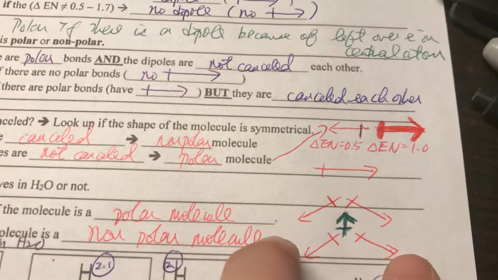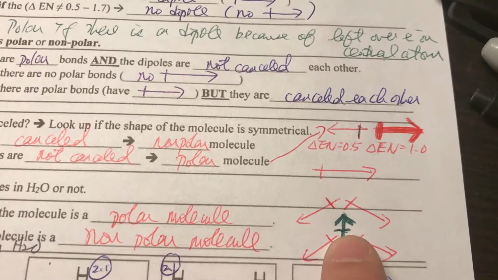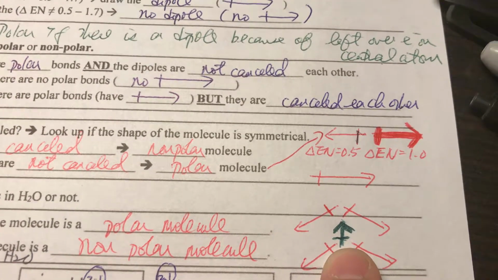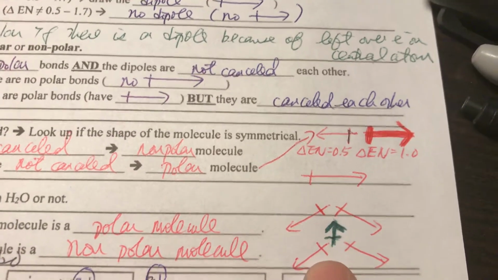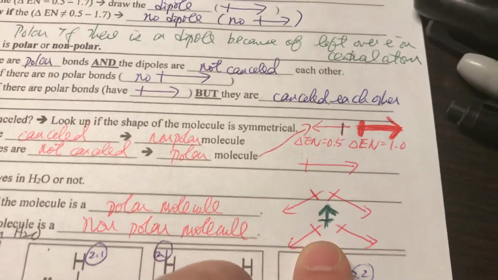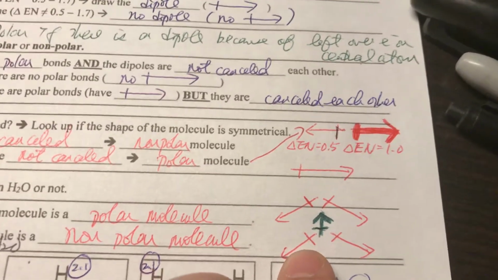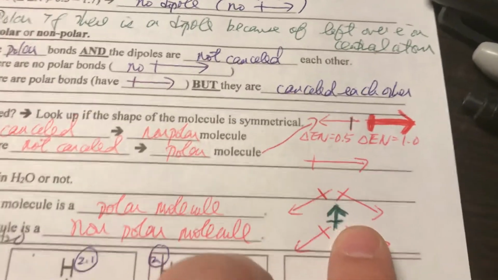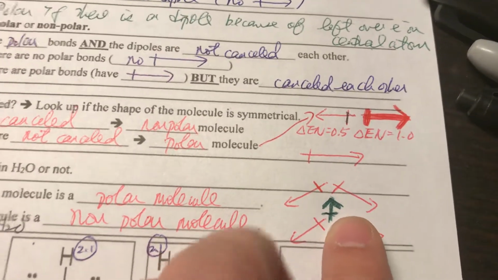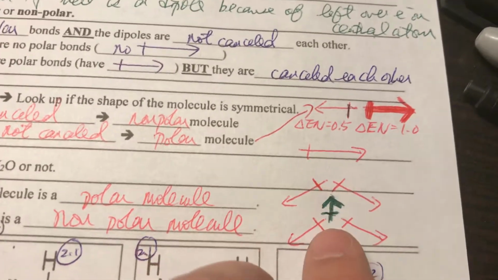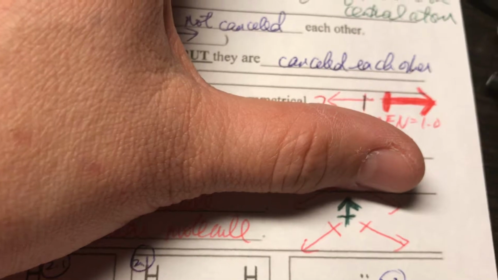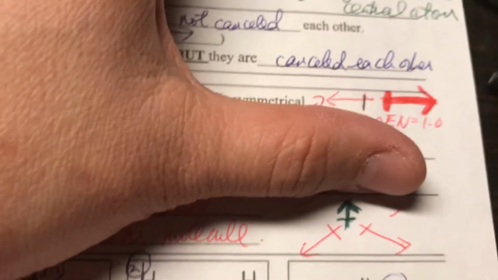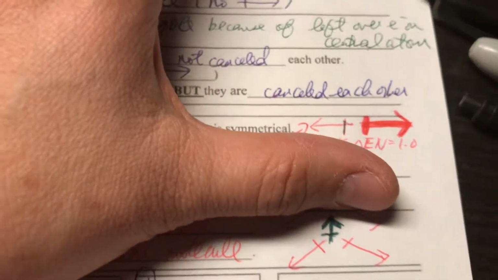Or I have a V shape, and then I have the dipole from the leftover electrons on the central atom. So then this green and the red are not the same kind of dipole. This red is the dipole from the delta EN. This green dipole comes from the leftover electrons around the central atom. They are not the same kind. So even though these three form a Y shape, they are not cancelled because the green is not the same strength as the red. So even though there's a Y shape, they are not symmetrical, so it's not going to be cancelled.